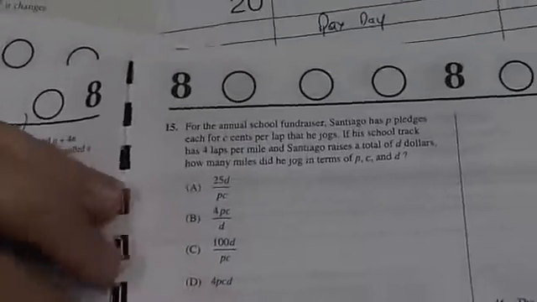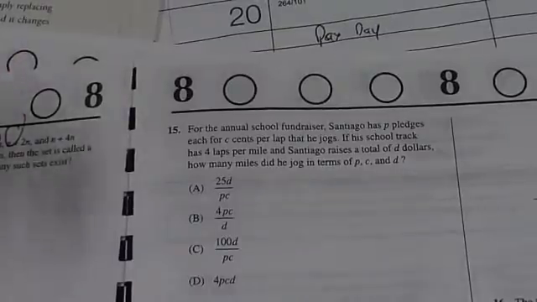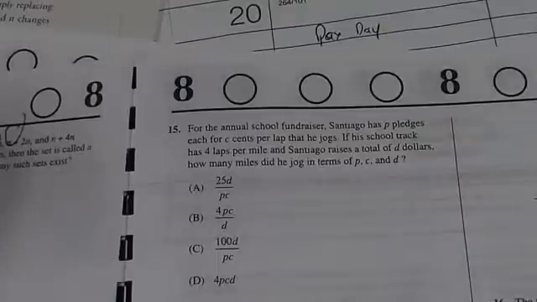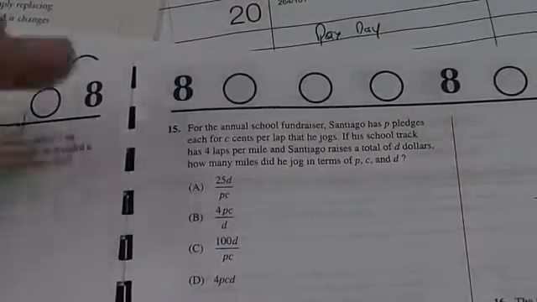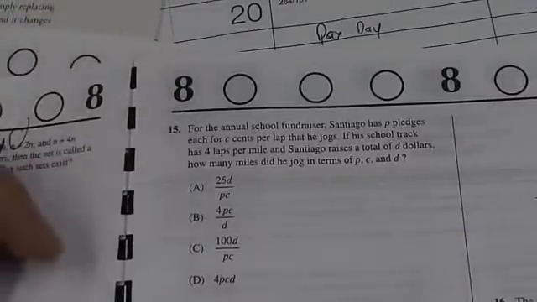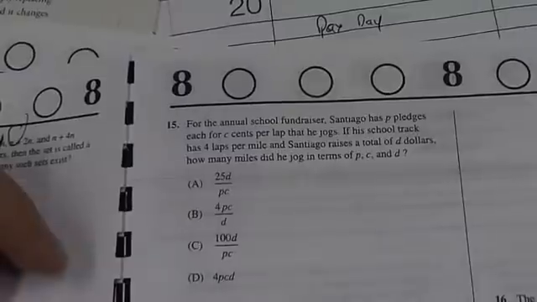Alright, 15. For the annual school fundraiser, Santiago has P pledges for each C cents per lap that he jogs. If the school track has 4 laps per mile and Santiago raises a total of D dollars, how many miles did he jog in terms of P, C, and D?